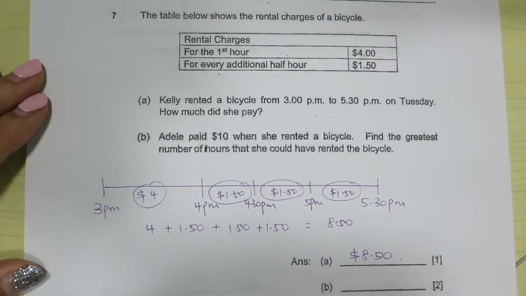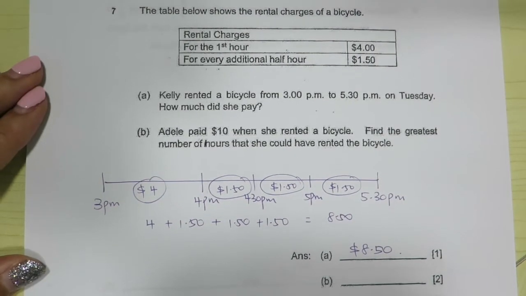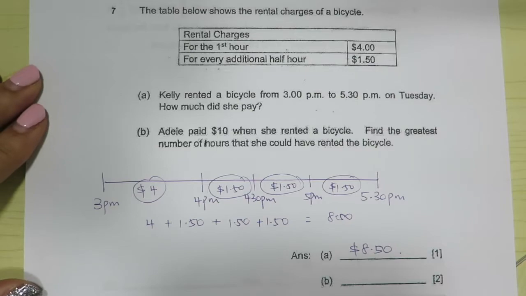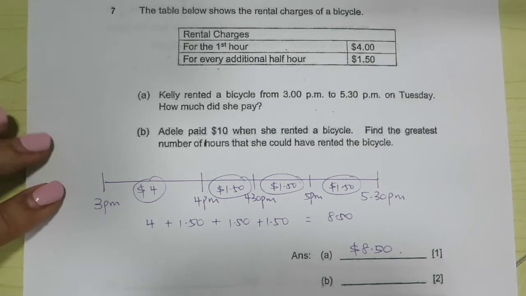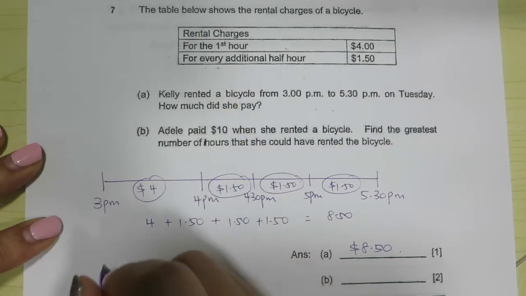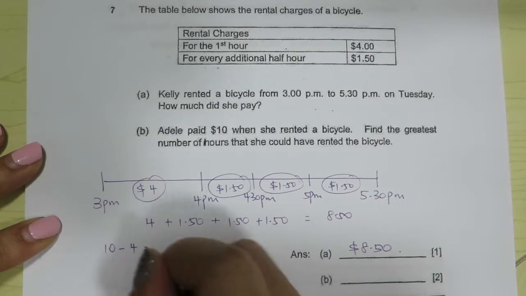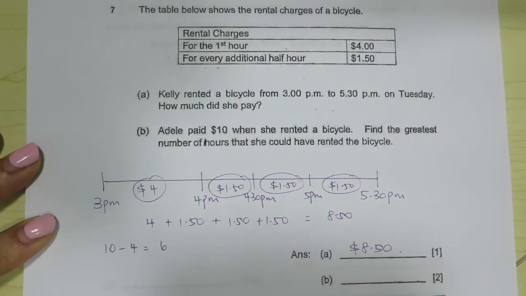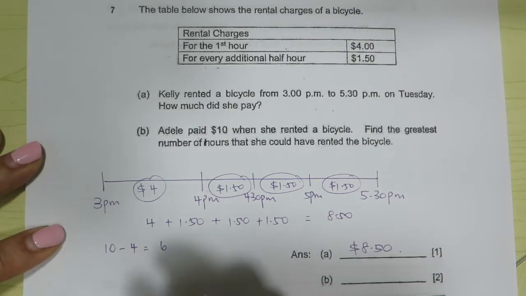For part A. Part B, Adele paid $10 when she rented a bicycle. Find the greatest number of hours that she could have rented the bicycle. So if she paid $10, I take out the first hour first. So $10 minus $4 is $6. So that's after the first hour.